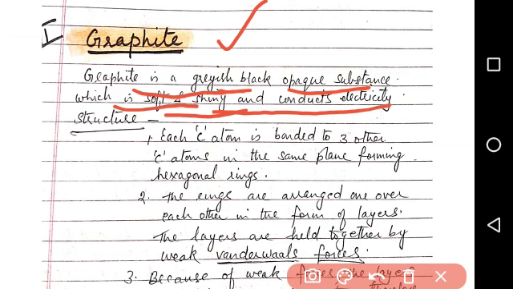You can break the lead of the pencil with your hand. So it is soft and shiny and it also conducts electricity. This conduction of electricity can be attributed to its structure. So let us see its structure.